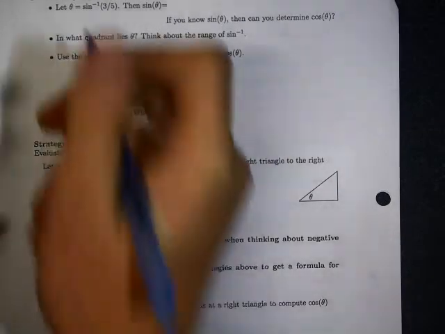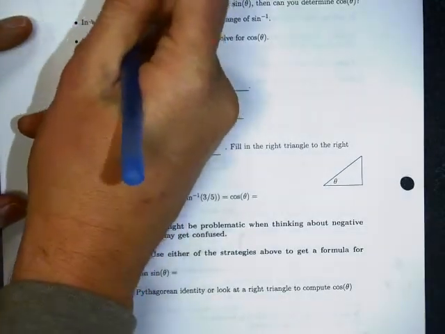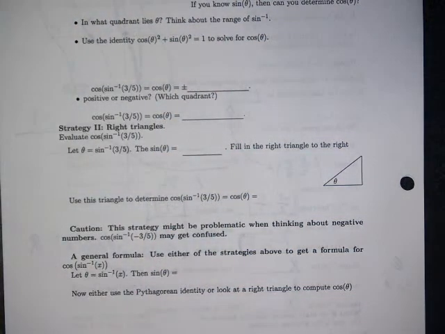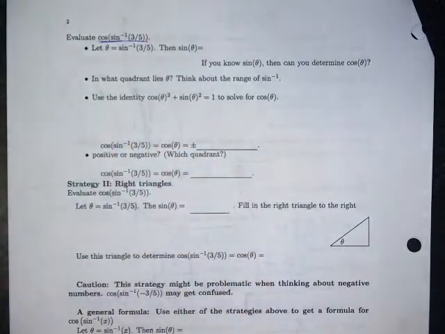So let's figure out where the formula comes from by just doing a computation first. Let's try to evaluate the cosine of the inverse cosine of 3 over 5. That number 3 over 5 is chosen so that the resulting computation will have fewer ugly numbers midway through it. So let's try to do it.